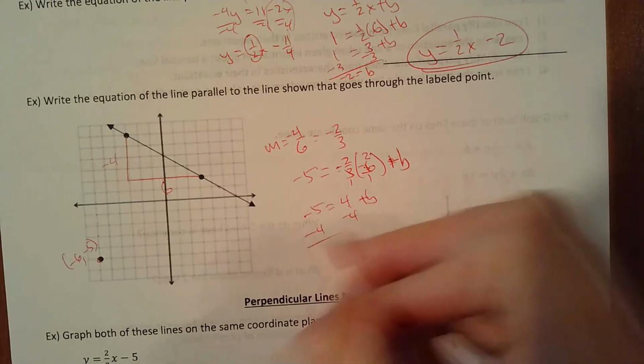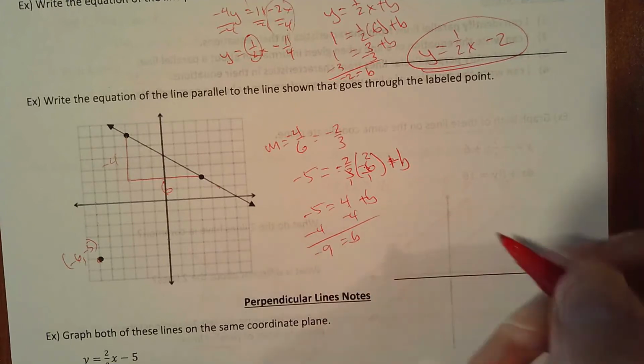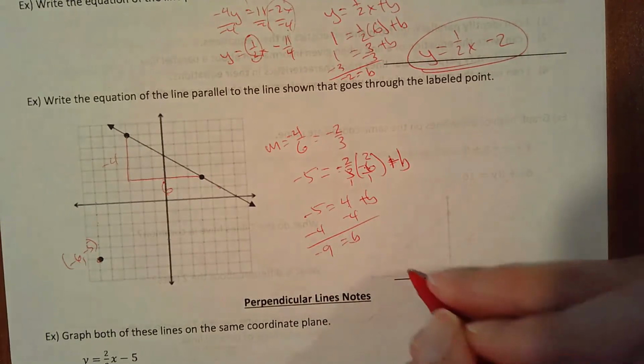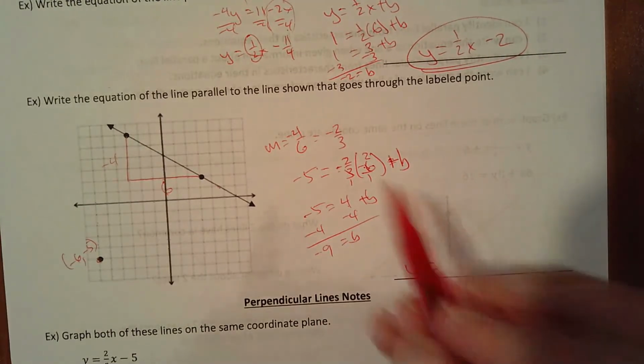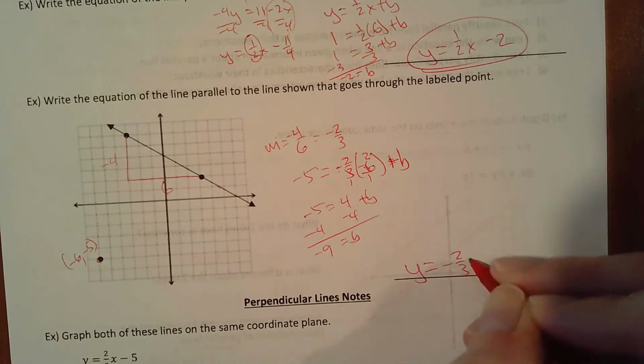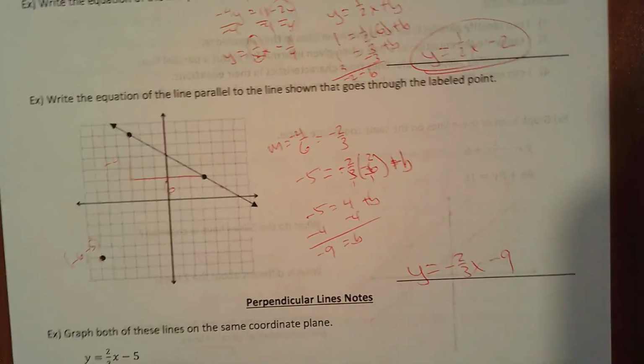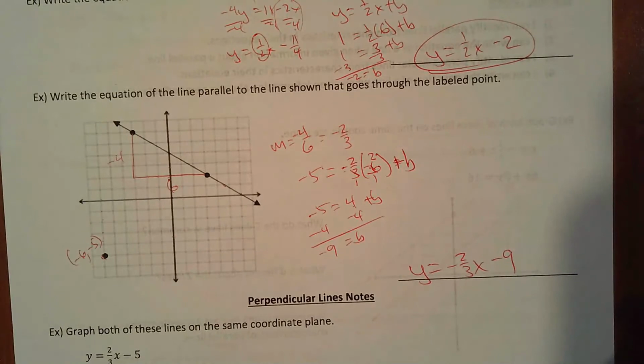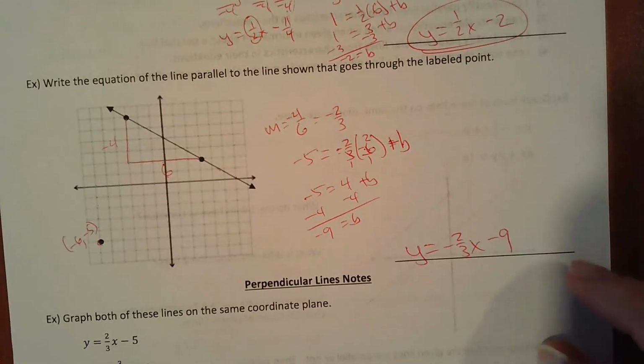Subtract 4 from both sides. I got b equals negative 9. So that's my y-intercept. So y equals, my slope again was negative 2/3, my y-intercept is negative 9. Okay, so that's parallel. Now we're going to do perpendicular.